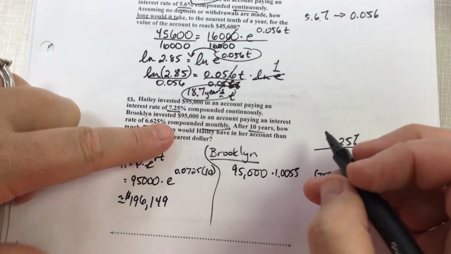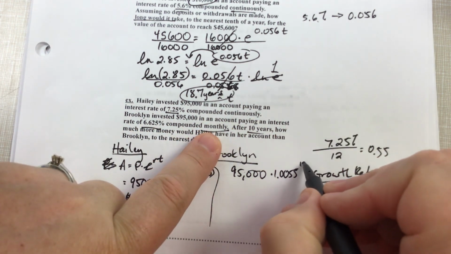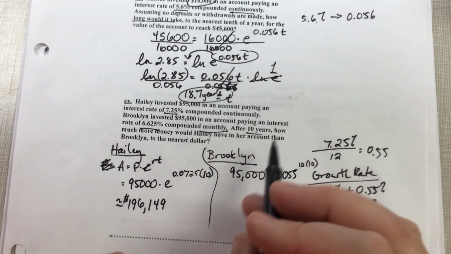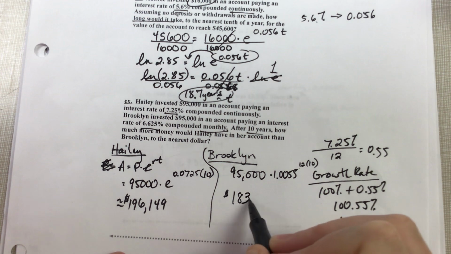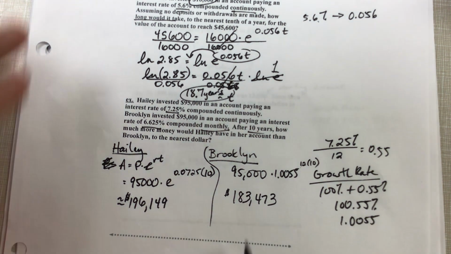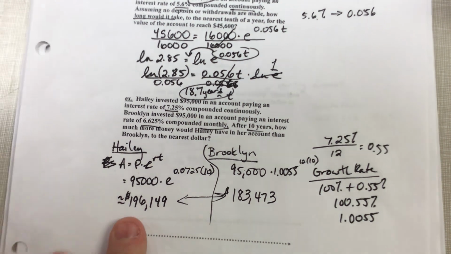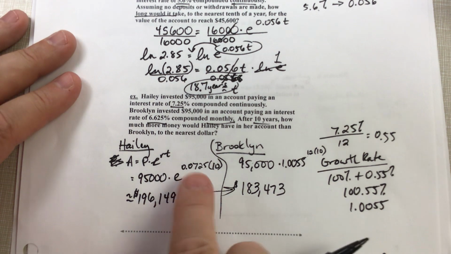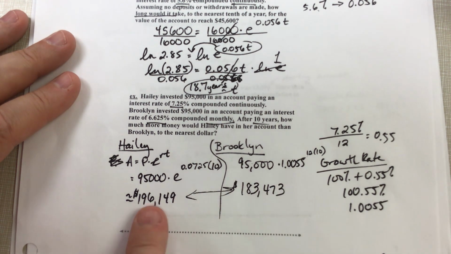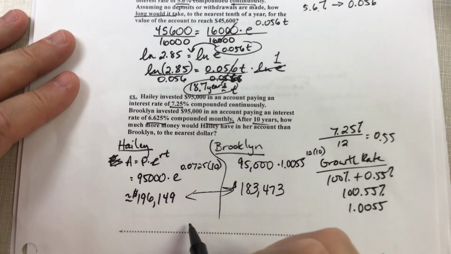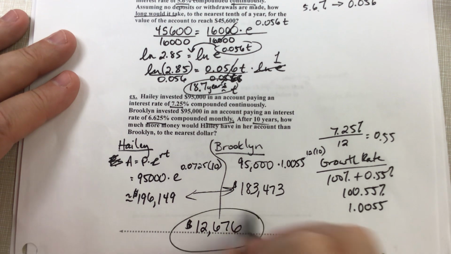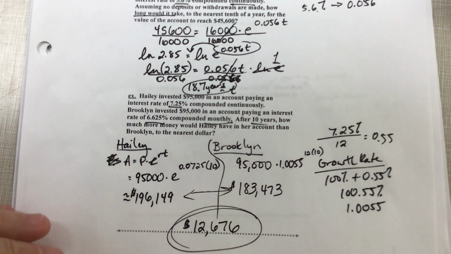And then to the, monthly, so it's 12 times 10, because I'm doing it for 10 years and 12 times a year. So if I do this calculation, I get $183,473. So if I'm making a comparison between the two of them, obviously Haley's making more, because she's getting it compounded continuously. The question is, how much more would she have in her account? So I'm going to have to subtract them. So when I do that, Haley has $12,676 more. So again, you can see you're going to make more money when it's compounded continuously.